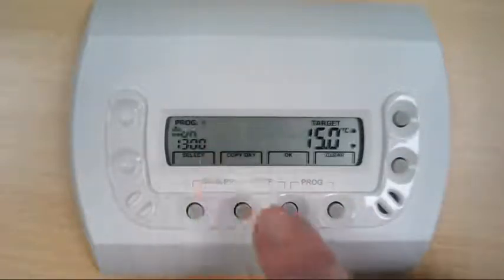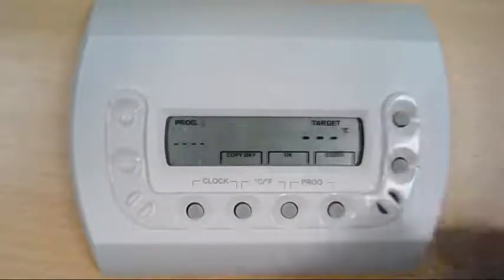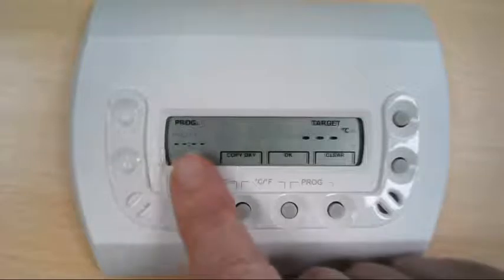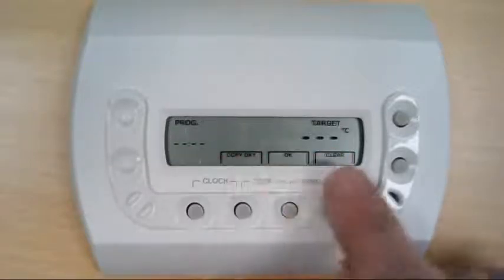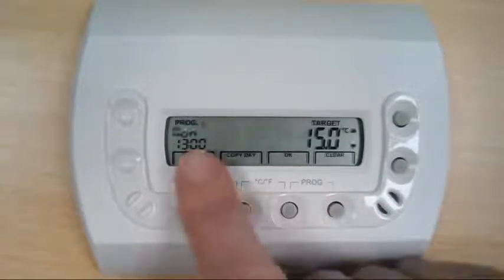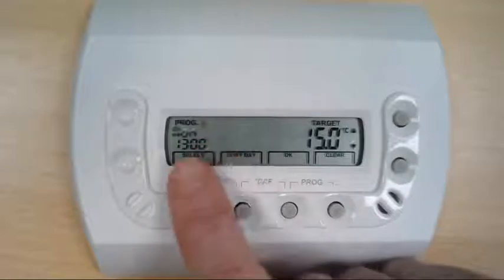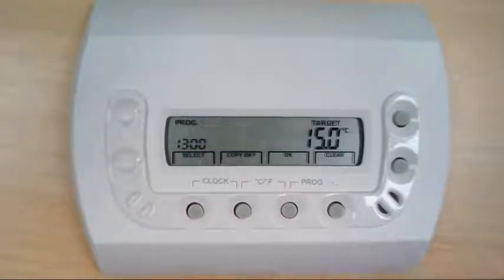Pressing select again, program 4, I can check that it is what I want. Yes, I can move on to program 5. Now you'll see here that program 5 has been cleared. I can unclear it by pressing this button. You can see now that program 5 has automatically taken on program 4, which is the last time I programmed in. So I want to change that.